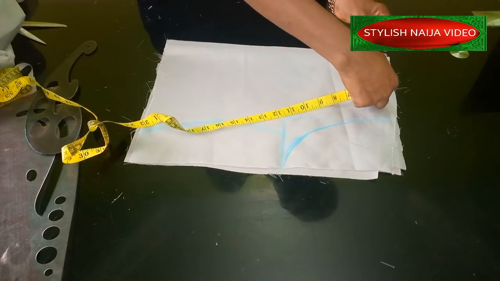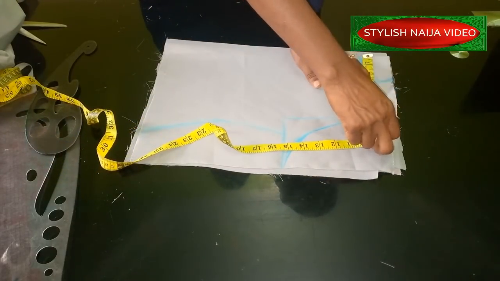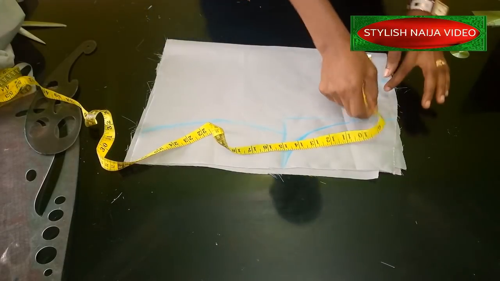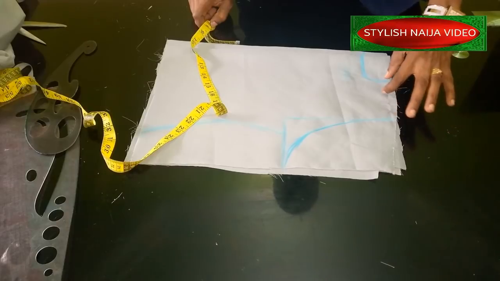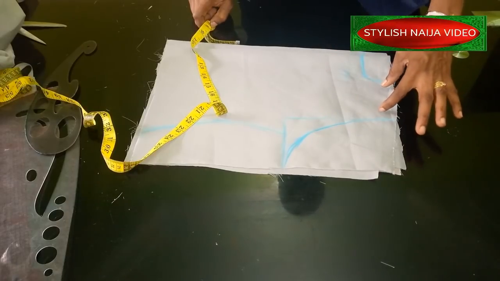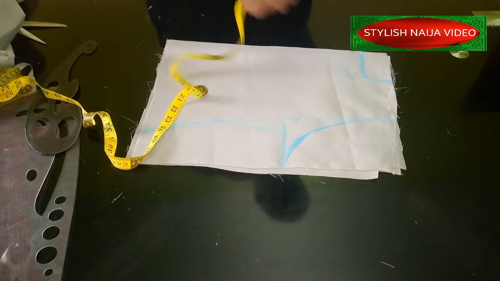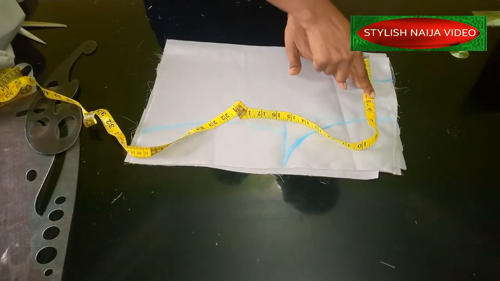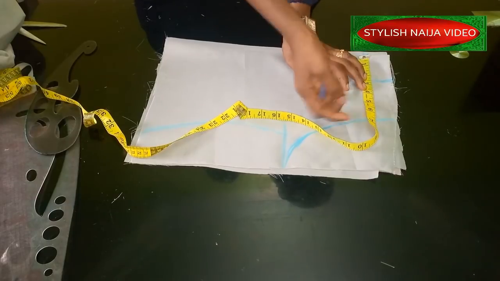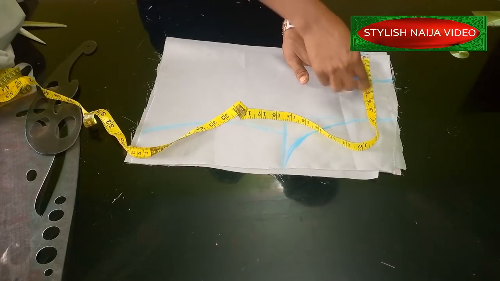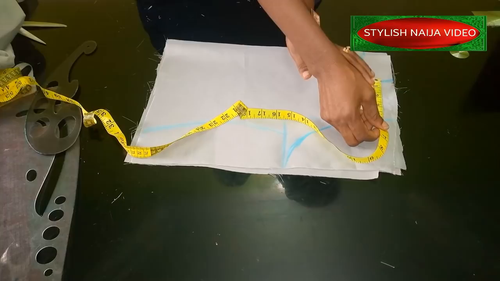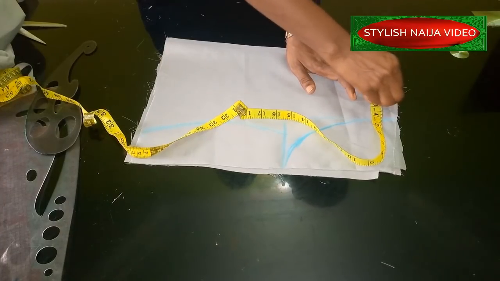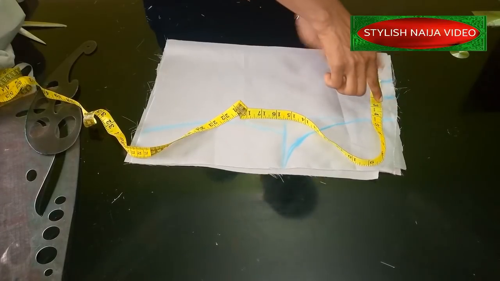So for this, I'm just going to come like this from the neckline point. I'm going to reduce my shoulder. It depends on how wide you actually want it between the shoulder and the neckline. So that one, you are the one that will choose how wide you want it to be. For mine, I'm just trying to check. From the neckline I could leave about 2 inches. That's the width that I have on that neckline point.